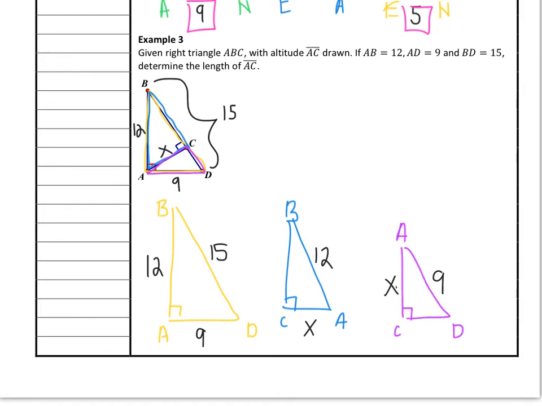Okay. What I could do though is I could use my blue triangle and my yellow triangle because I have 12 and 15 that go together, and I also have an X and a 9 that go together. So I'm going to use that as my setup here. So I'm going to do 15 over 12 equals 9 over X. Now, if you did that backwards, if you did 12 over 15 equals X over 9, that's fine. All right, there's a lot of different ways to set these proportions up.